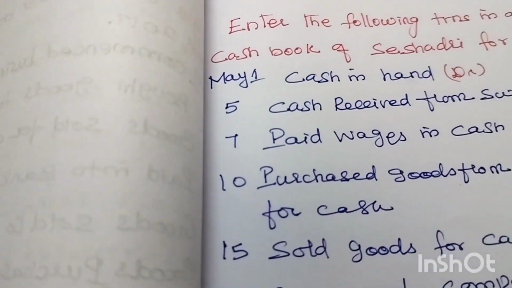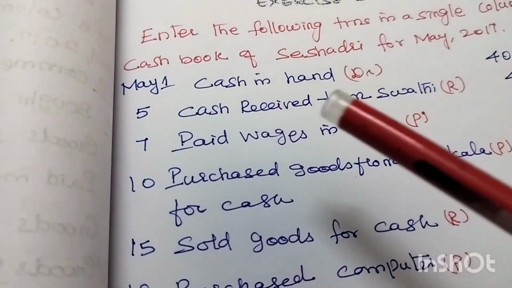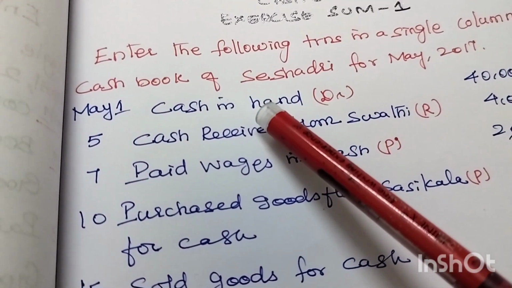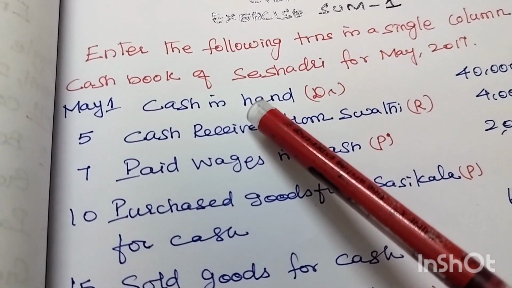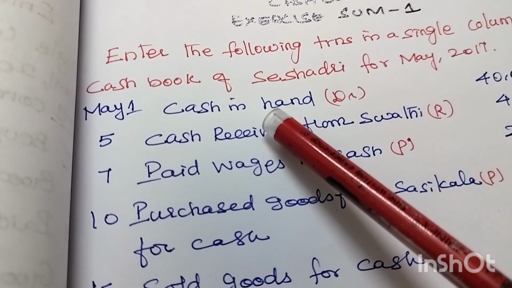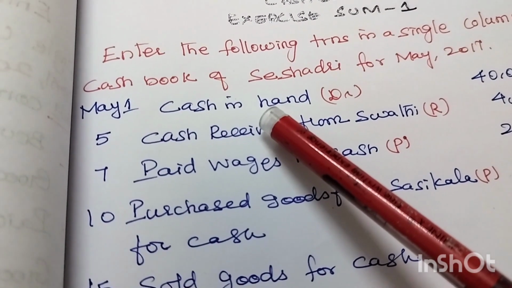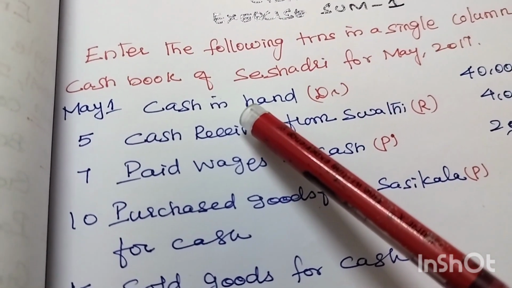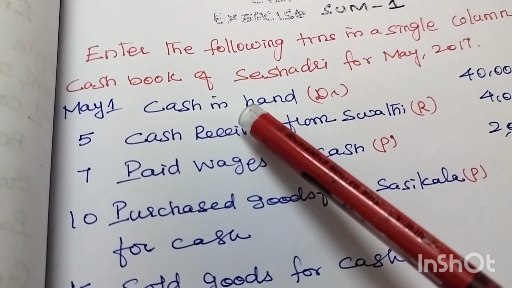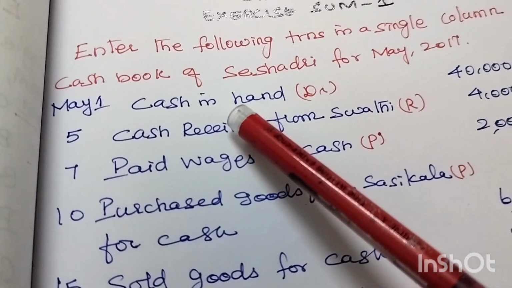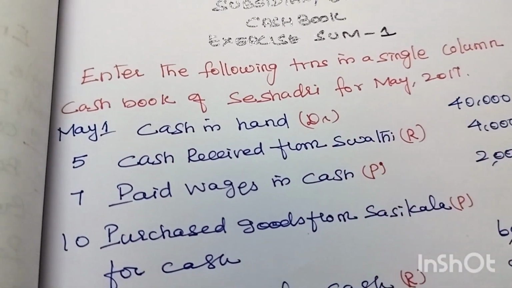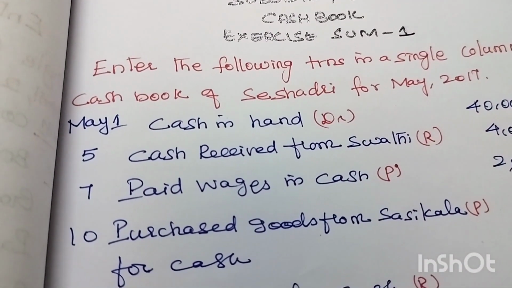Let's see the first transaction, that is May 1, cash in hand 40,000 rupees. So cash in hand is the opening balance of the cash book, which means balance brought down. In the previous accounting period, April 30, by balance carried down 40,000 rupees is brought down to the opposite side, which means the debit side.